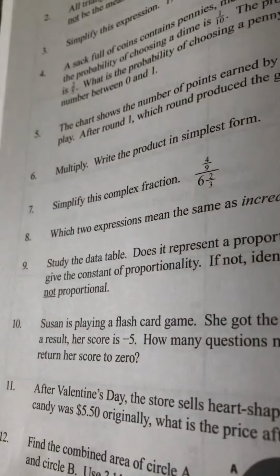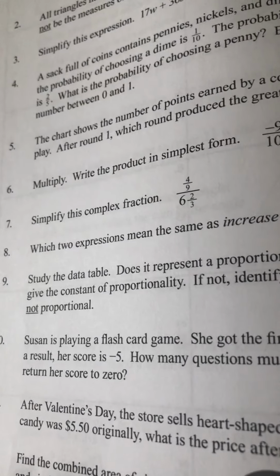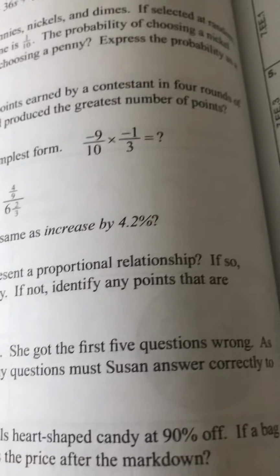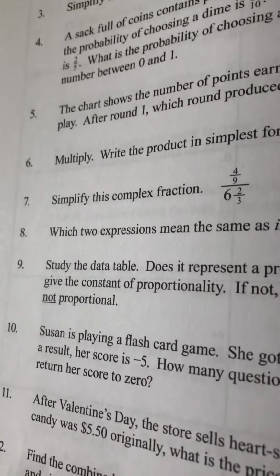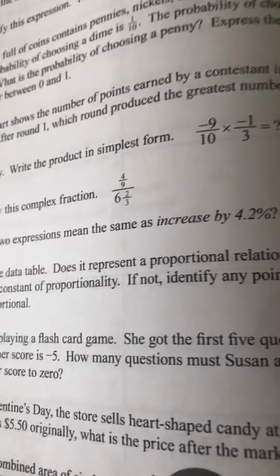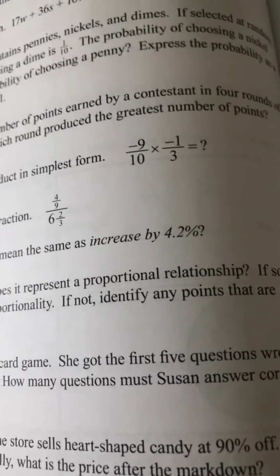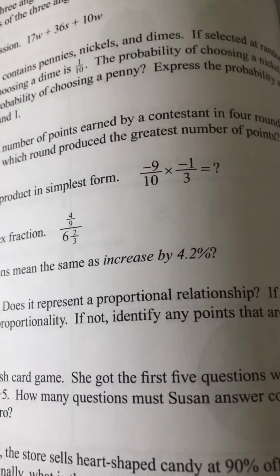All right, number 10, it says, Susan is playing a flashcard game. She got the first 5 questions wrong. As a result, her score is -5. So that shows that each question you get right or wrong is worth a point. How many questions must Susan answer correctly to return her score to 0? So she's at -5 for getting 5 questions wrong.